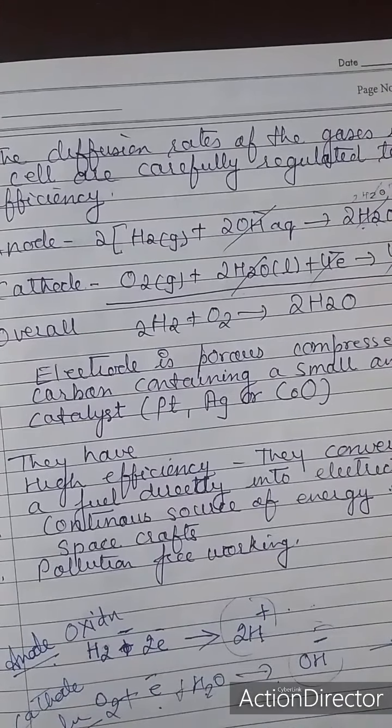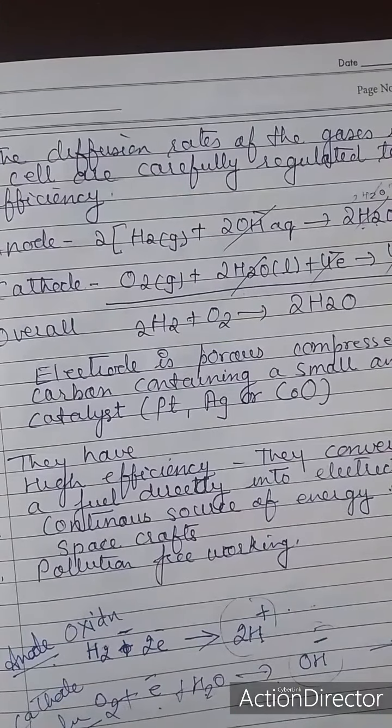Here the electrode is porous, and it is compressed carbon which is containing a small amount of catalyst like platinum or silver or cobalt oxide. It can be used as a catalyst. Now when we talk about the fuel cells, they are having very high efficiency. They can convert energy of a fuel directly into electricity, and there is a continuous source of energy. So it can be used even in spacecraft, and it is pollution free.